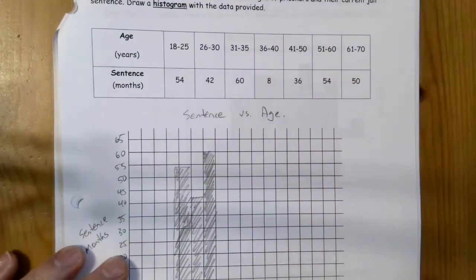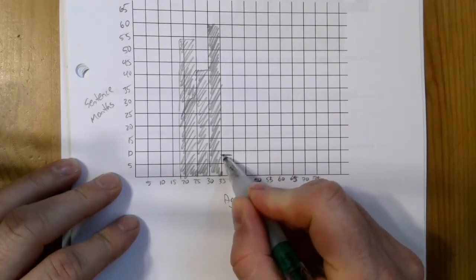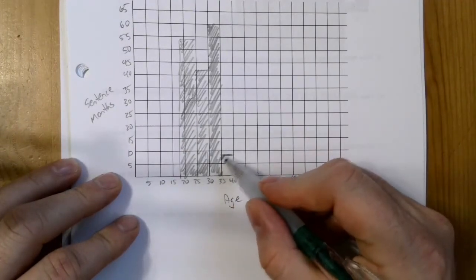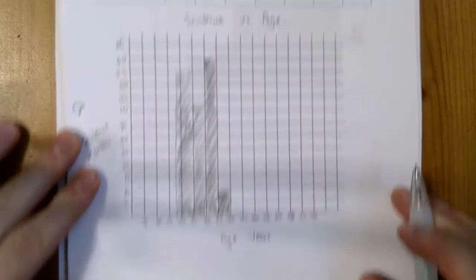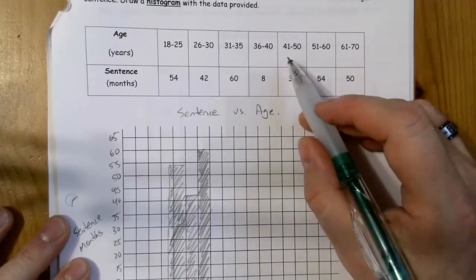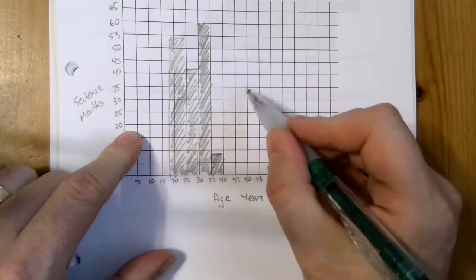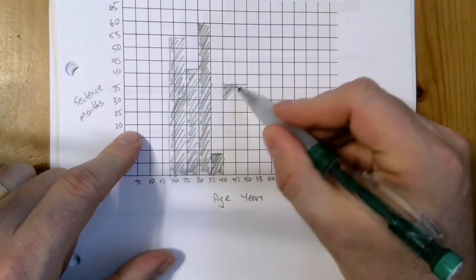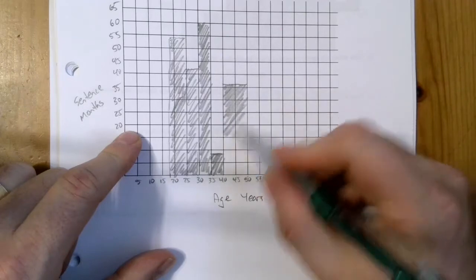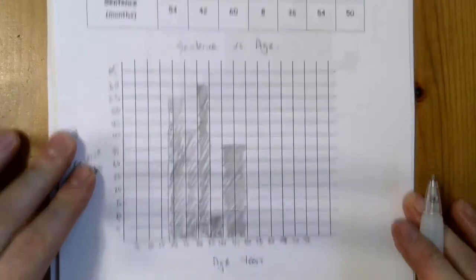36 to 40, and that's only up to 8, so it's going to be way down here. So it's going to be just about there, a little over the three-quarters way up. And there we go, about 8. Then I've got 41 to 50. So now what happens here is this is a bit of a jump. That's going to go up to here, and I've got 36, so just over the 35 mark here. Yeah, and that particular bar is a fair bit thicker than the others, twice as thick as most of those.